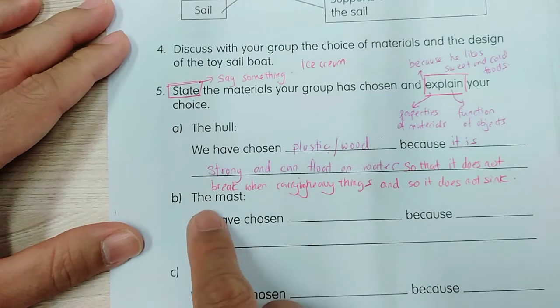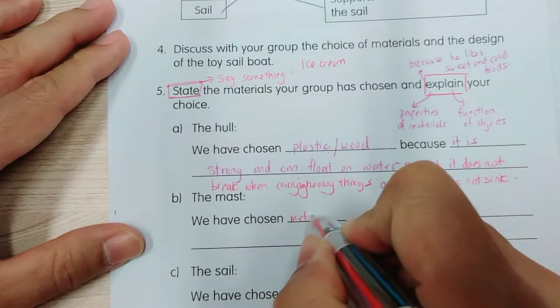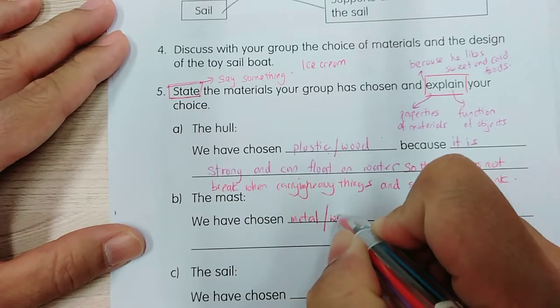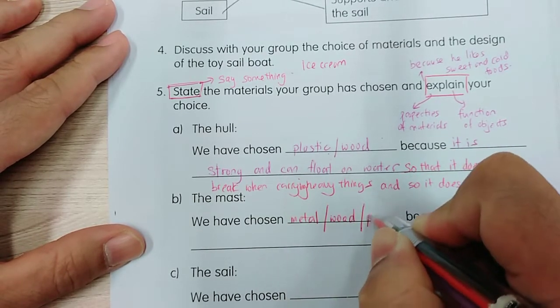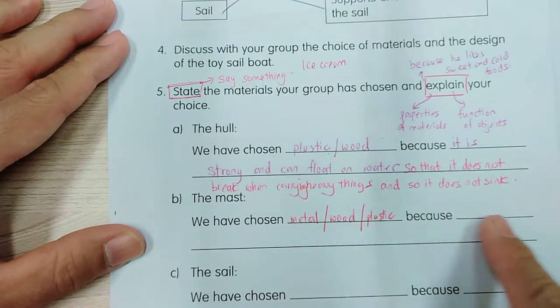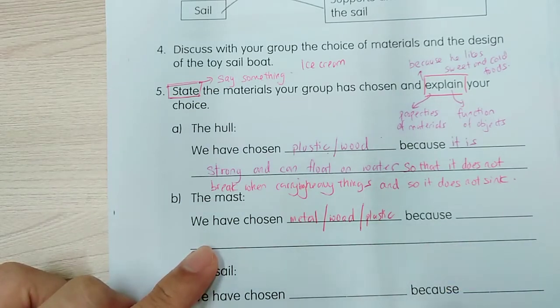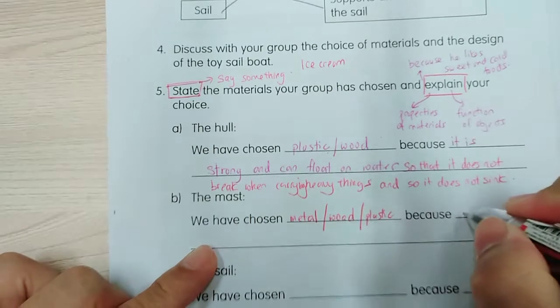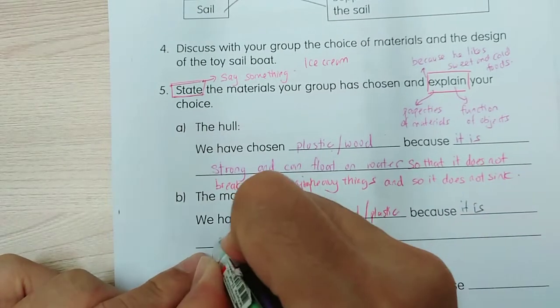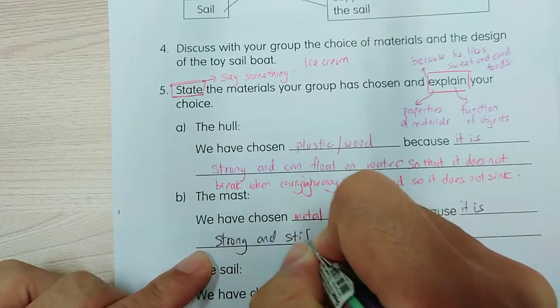Okay, now let's go on to the mast. We have chosen, some of you chose metal, some of you chose wood, some of you chose plastic. Now I accept all this if, when I look at your properties and your function, you can explain it properly. We have chosen metal, wood or plastic because it is strong and stiff.